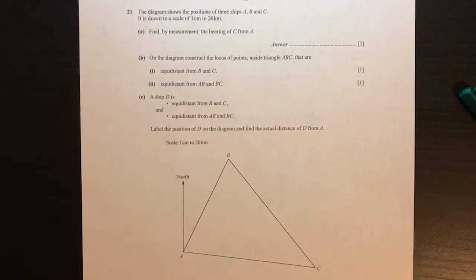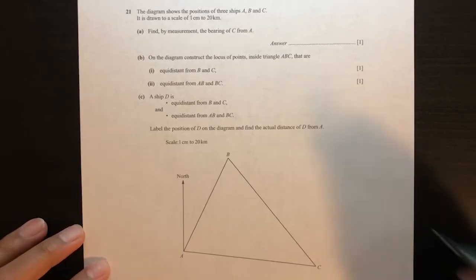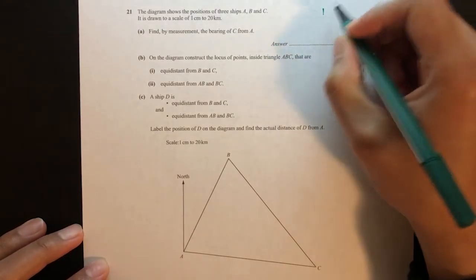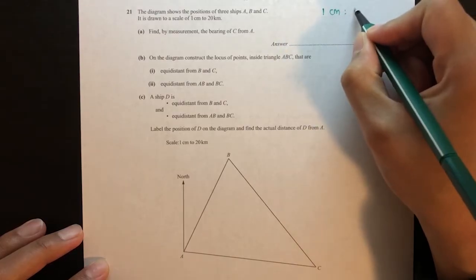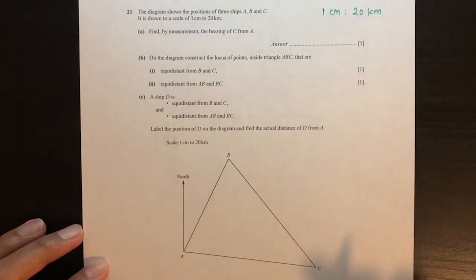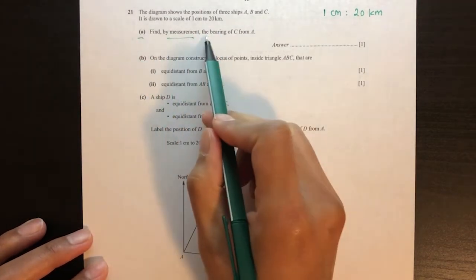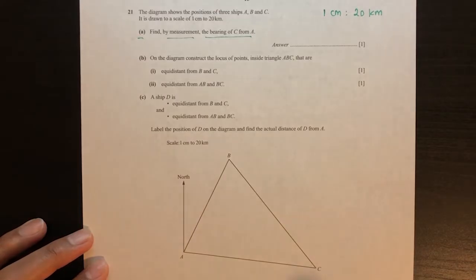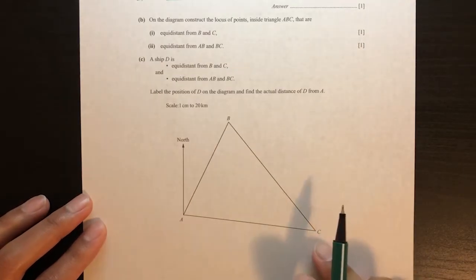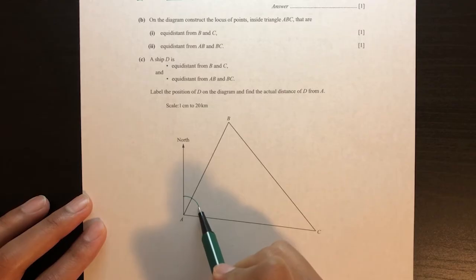Question number 21. The diagram shows the position of 3 ships A, B, and C. So A, B, C are the positions of 3 ships. It is drawn to a scale of 1 centimeter equal to 20 kilometers. So we have to use the scale afterwards. So we know that 1 centimeter is equal to 20 kilometers. That's the scale of the diagram. So part A, find by measurement the bearing of C from A. So the bearing of C from A will be this angle.